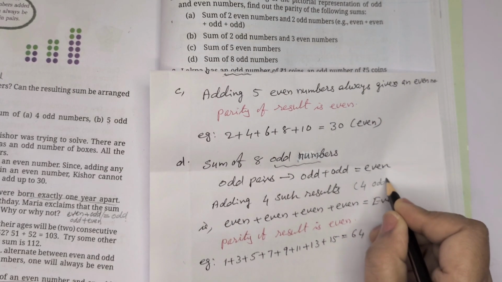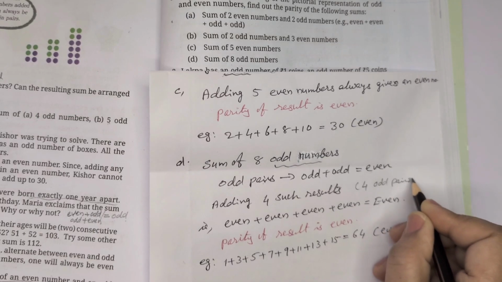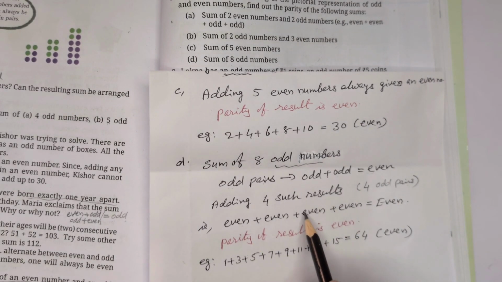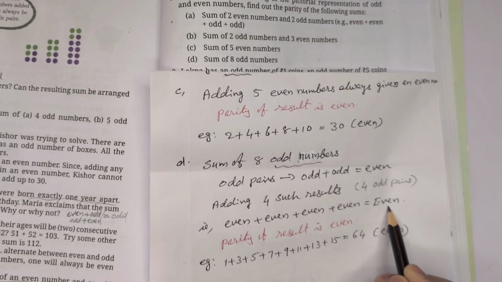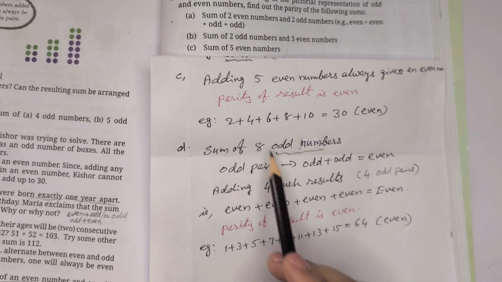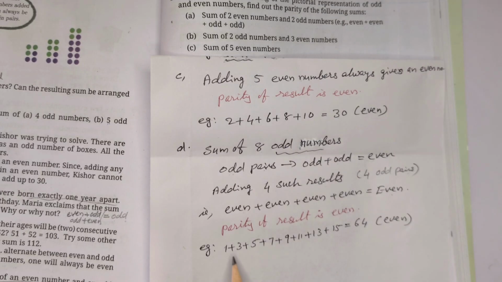Each pair is even. So like that, 4 pairs, it is equal to even. So the parity of the result is even. Example: 8 odd numbers, 1, 3, 5, 7, 9, 11, 13, 15. The sum is even, 64.